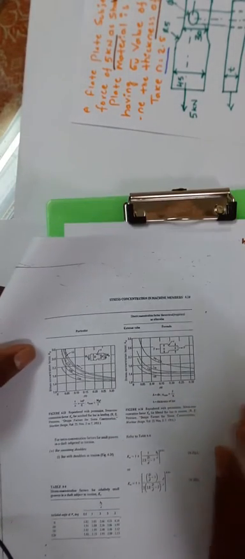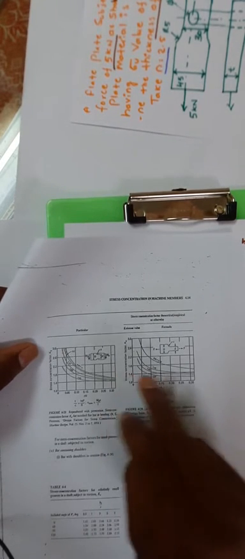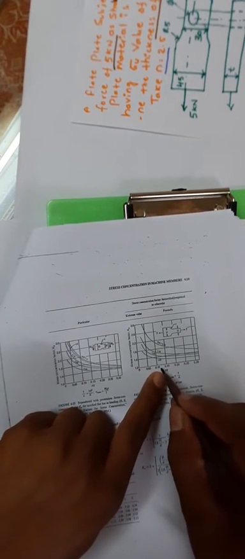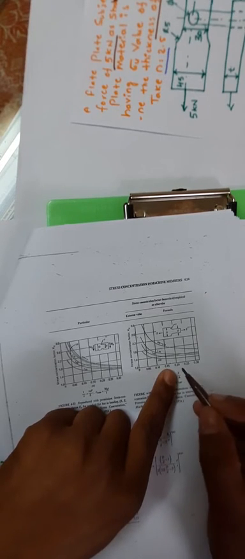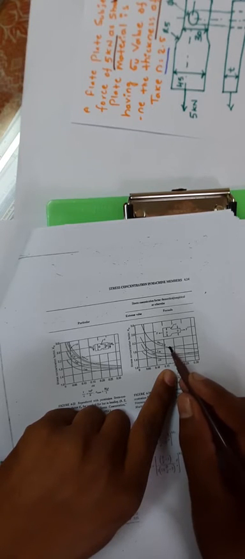Now you see here, in the x axis we have the r by d line, and in the y axis we have k sigma. Here we have capital D by d. How much do we get? D by d is equal to 1.5. Now carefully observe this graph. Somewhere here we will get 0.16. You draw one straight line which exactly coincides with the 1.5 line. This is the 1.5 line.